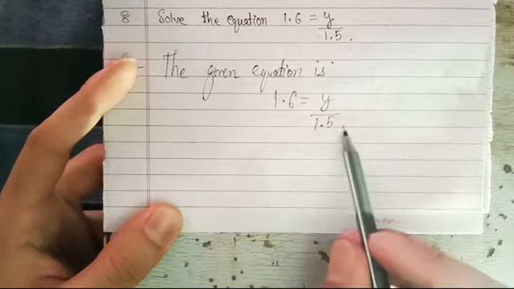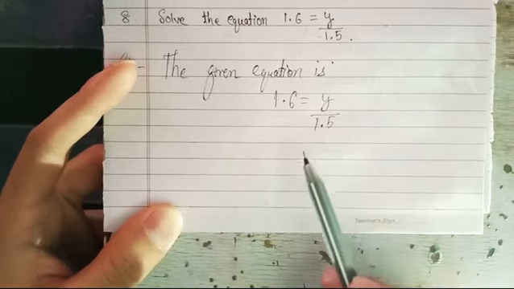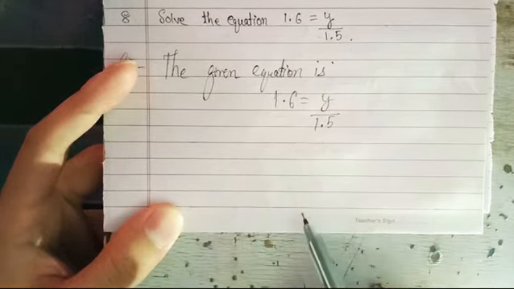So here 1.5 is in the division of the variable. So just opposite of division is multiplication.